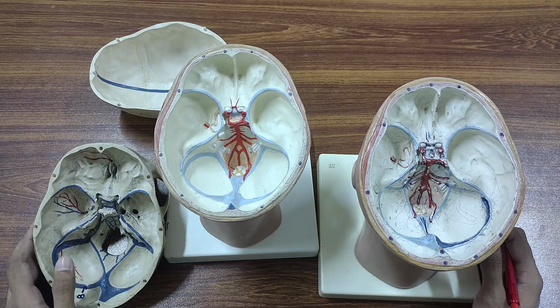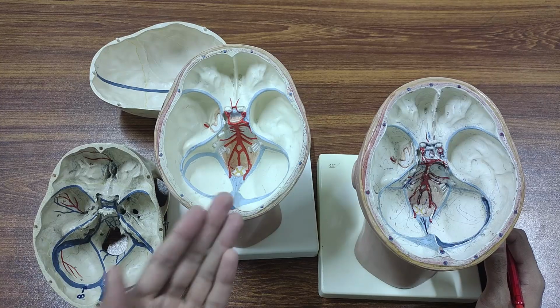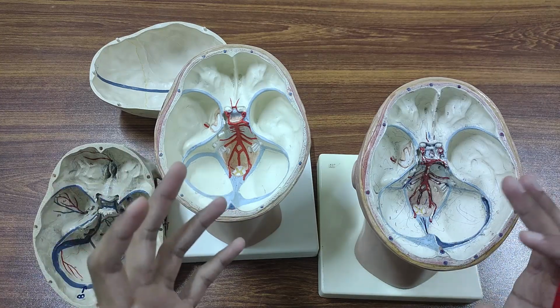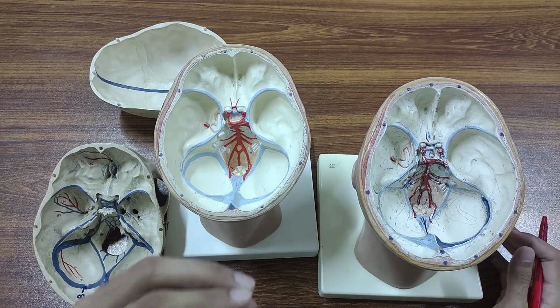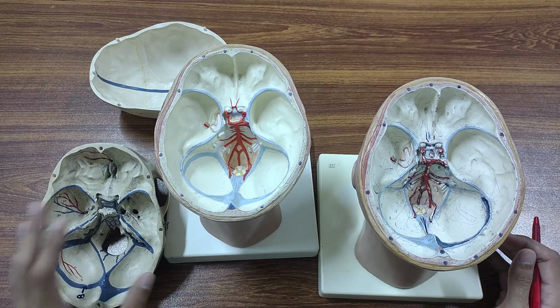As the name suggests, the dural venous sinuses are found between the layers of the dura mater. We know there are three meninges. One of them is called the dura mater, the outermost layer. It has two further layers: an endosteal layer that's going to be closer to the skull, and a meningeal layer that's going to be closer to the brain itself. So in between these two layers, we would have these blue lines, the dural venous sinuses.